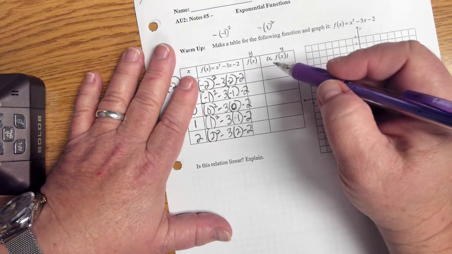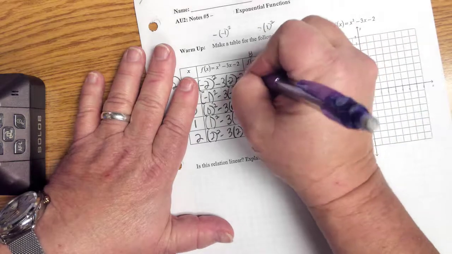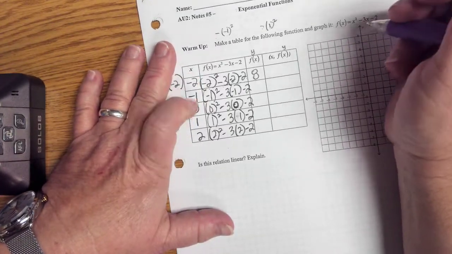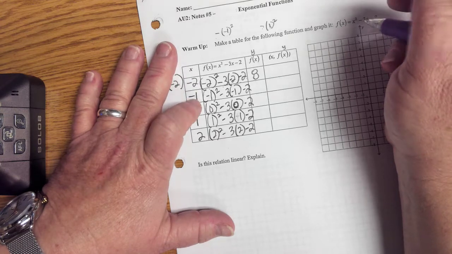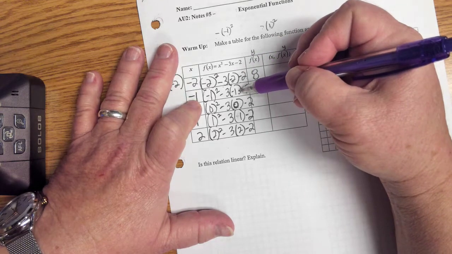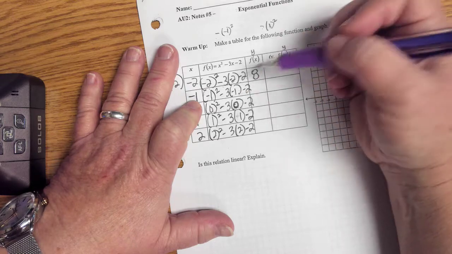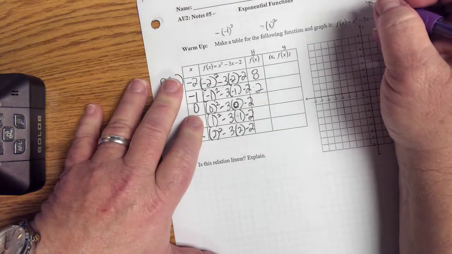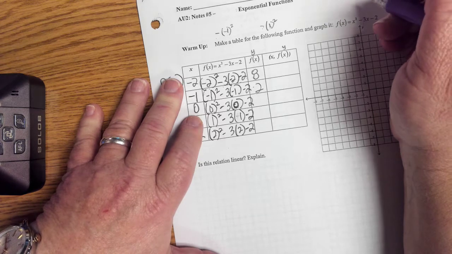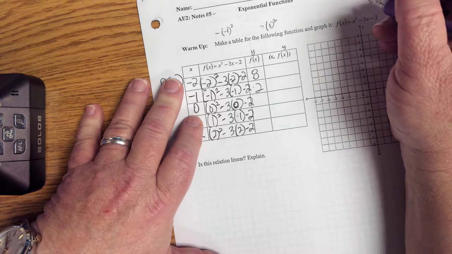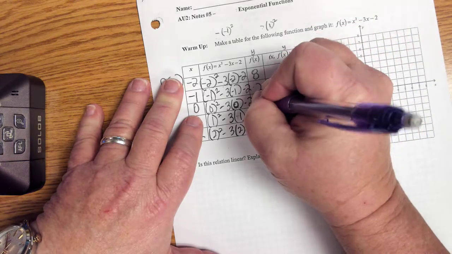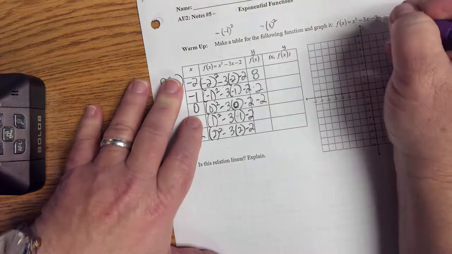So 4 plus 6 is 10, minus 2 is 8, yes. And we get 1 squared, which is 1. Plus 3 is 4, minus 2 is 2. And 0 minus 0 plus minus 2 is a -2.